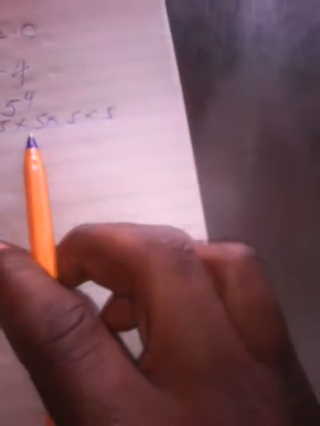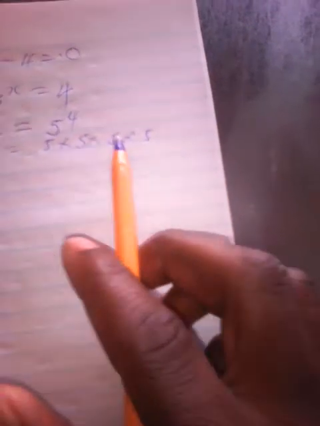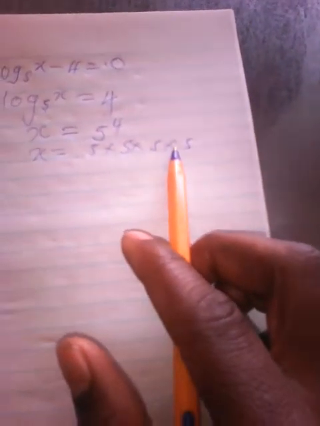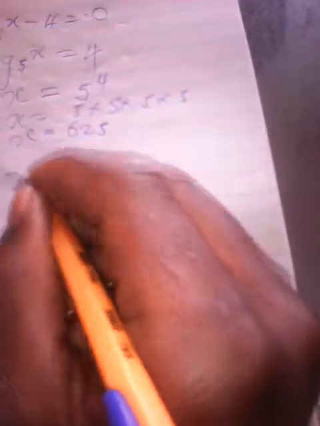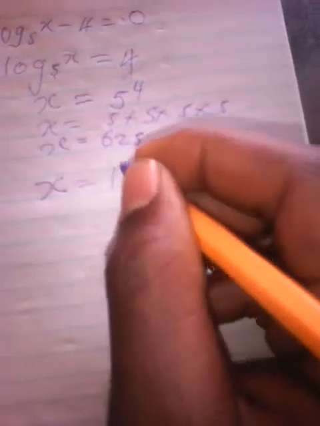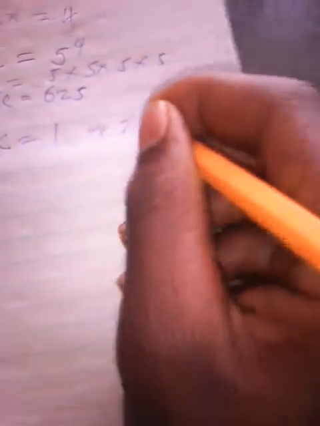You do it 4 times, which I believe 5 by 5, that's 25, and then 25 by 5, that has to be 125. 125 by 5, that's 625. So you say x is equals to 625. Then you have your two values of x, which is x equals to 1, the other one is x is equals to 625. You end here like that.